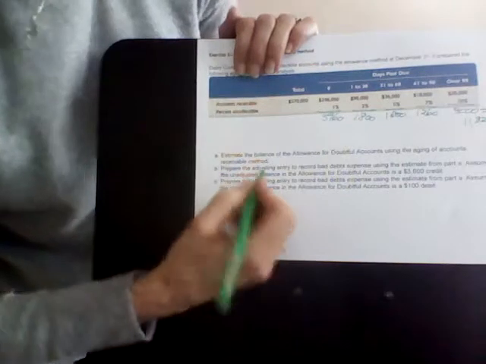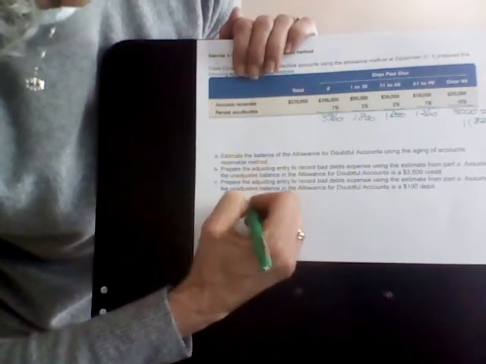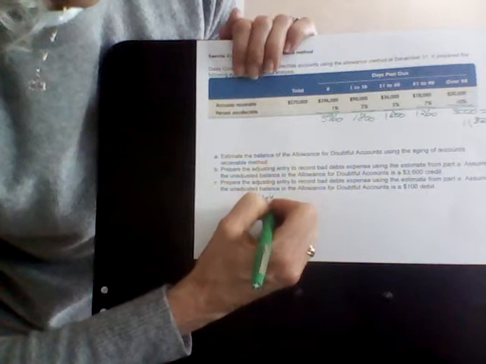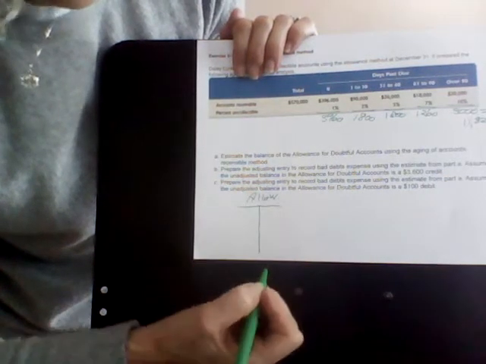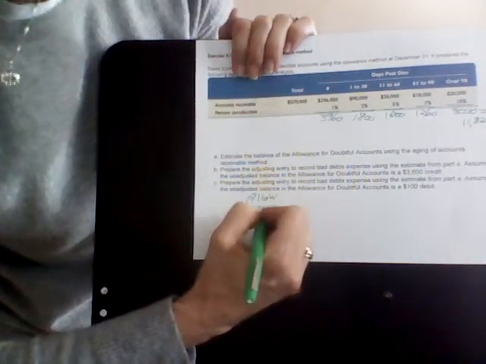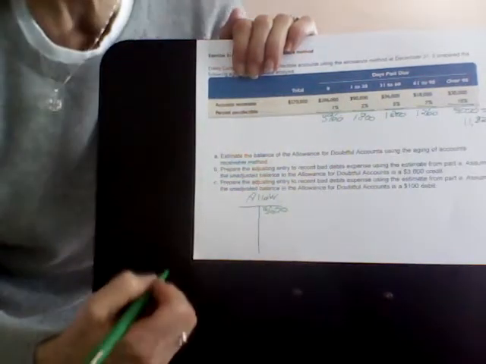So then the problem says, okay, that's fine. You've worked out those dollar amounts, but what do you need to do with it? Well, in the allowance method, we are calculating what we want the ending allowance to be after our journal entry. So part B says, what if the allowance account had a $3,600 credit balance right now before we make the adjustment?